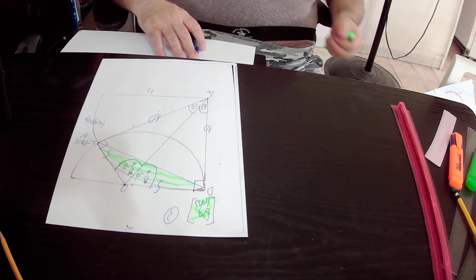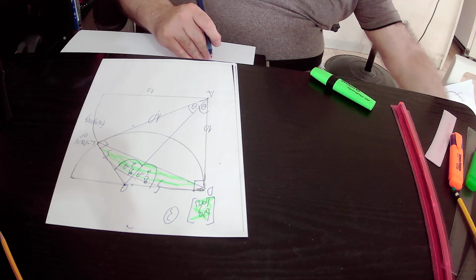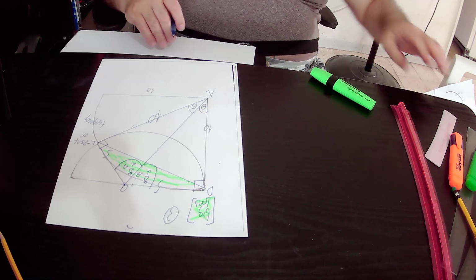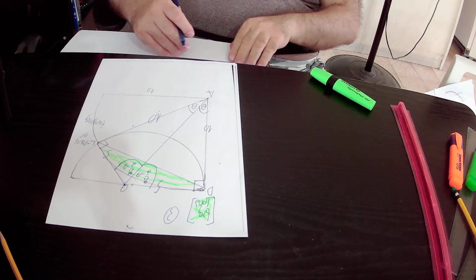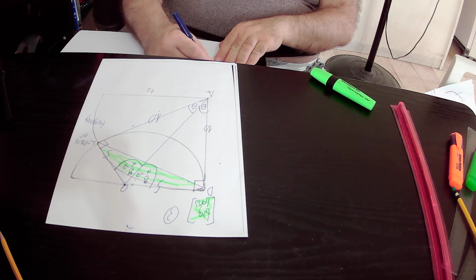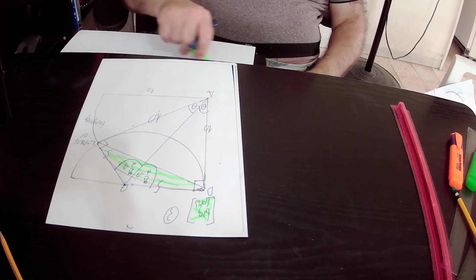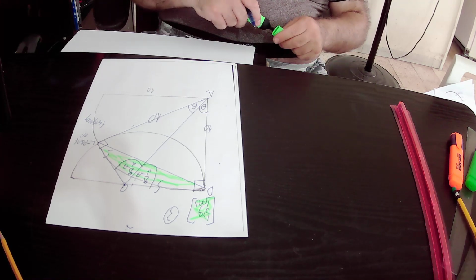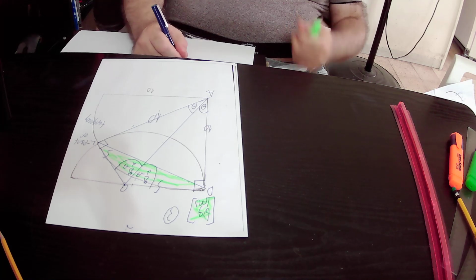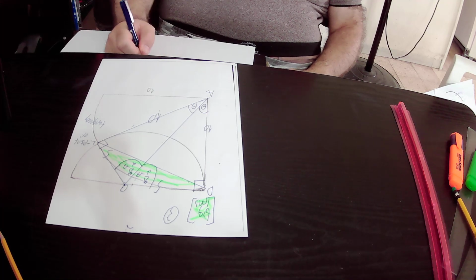Okay, and we've already found out that the area of the upper circular segment DL of the big lens is equal to 100 times theta minus 50 times sine 2 theta.